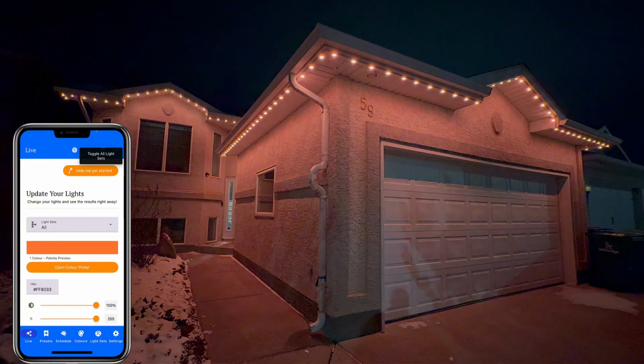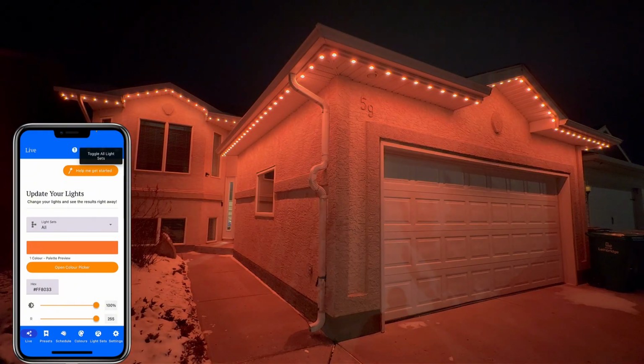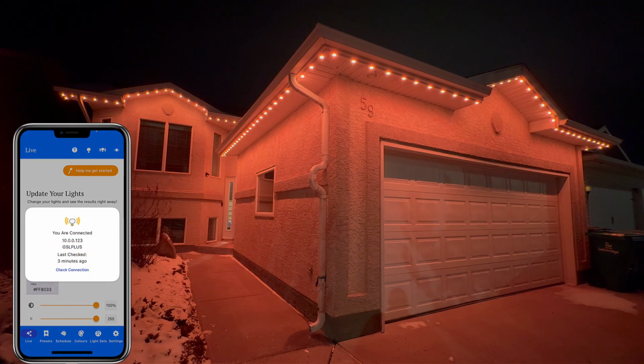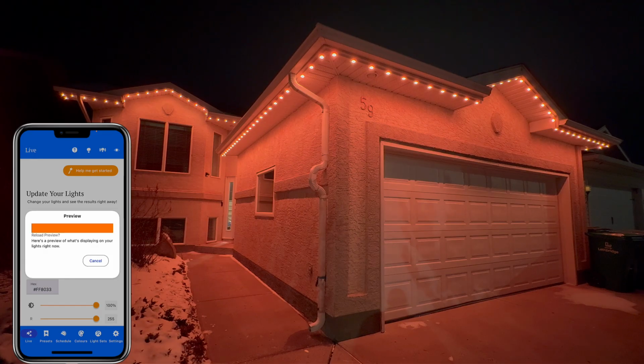The second symbol here is this toggle switch, which quite simply turns your lights off and on, which is nice and easy to work with. The third symbol is the connection symbol. If you click on that and hit Check Connection, it's just going to give you an updated time of when it was connected last. And of course, if it's not connected, most of you should be familiar with seeing that red symbol letting you know it's not connected. The fourth symbol at the very top is the preview.